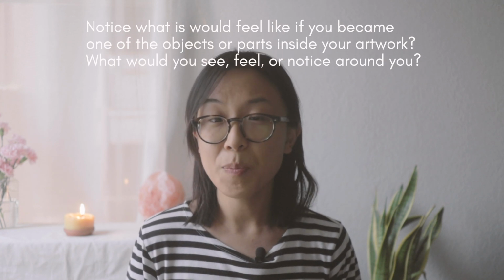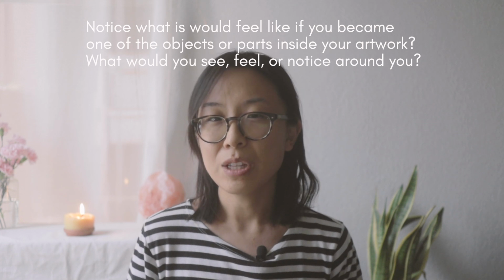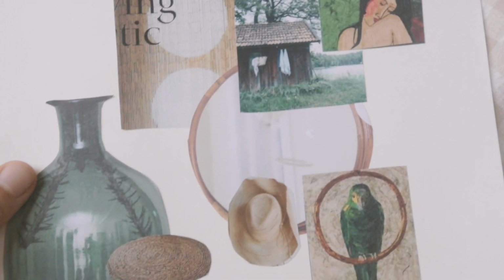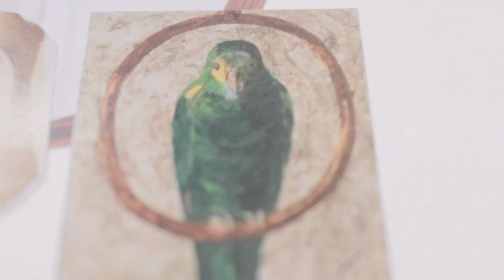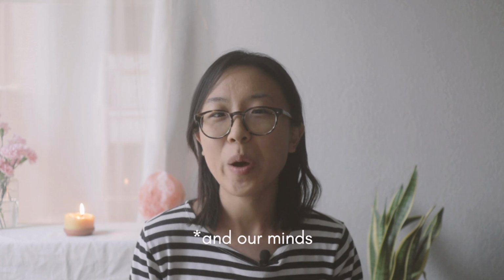And the final prompt is to notice what it would feel like if you became an object inside that picture. So let's say the picture is a bird in a landscape. If you became that bird, what would you feel, hear, or see around you and notice around you if you were that bird? And by doing this prompt, you can learn a lot about what the picture is giving off in terms of energy, in terms of feeling, and what subconscious thoughts and emotions are behind some of the different aspects inside the picture. So this is another way to really dive deeper into your artwork instead of just looking at the superficial level.